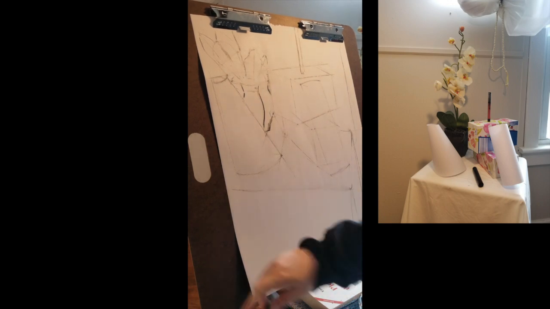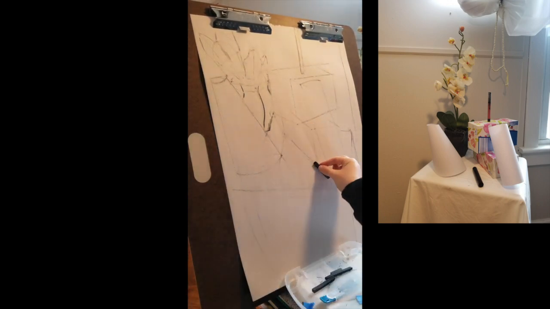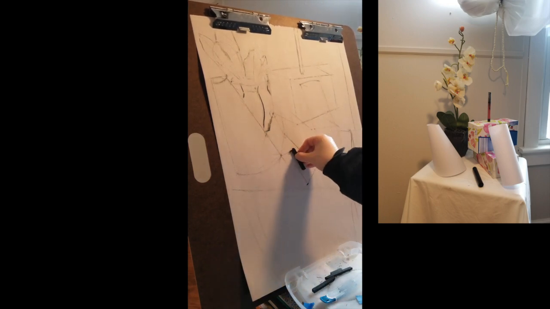Something I'd also like you to do today is pay attention to what your objects are all sitting on. So here I've placed the table, and that really sort of grounds all of the objects. We're going to start incorporating more of the objects within space.